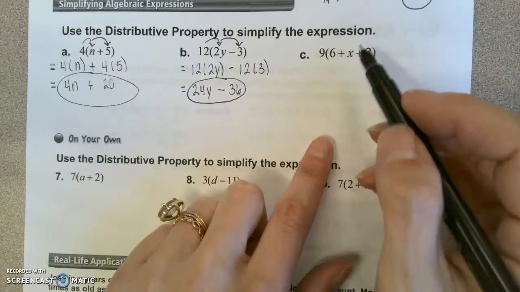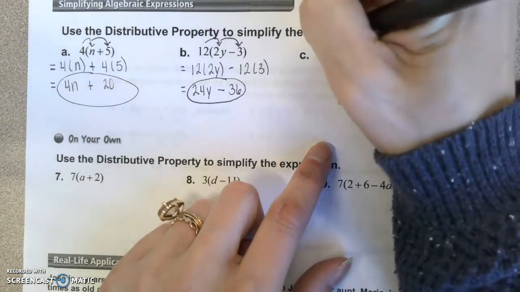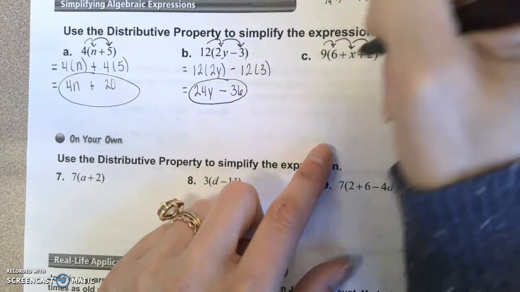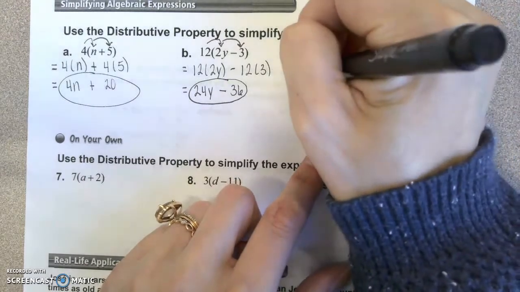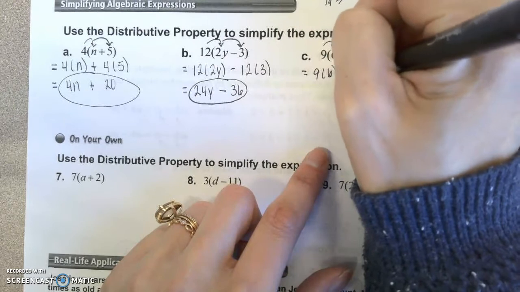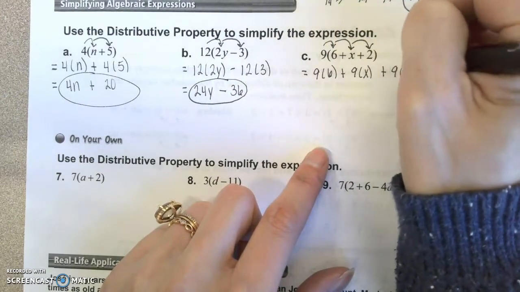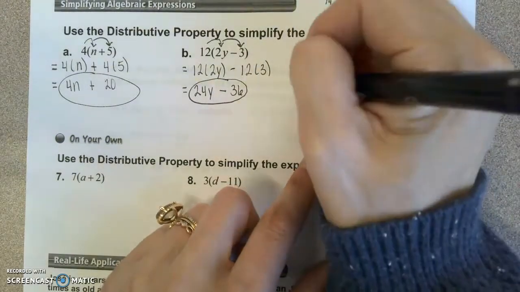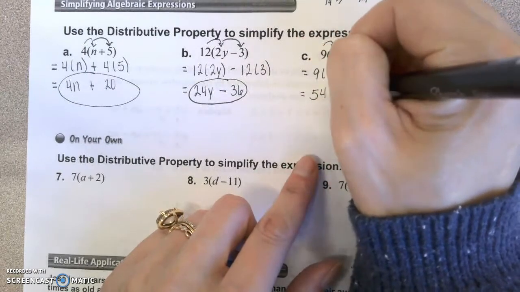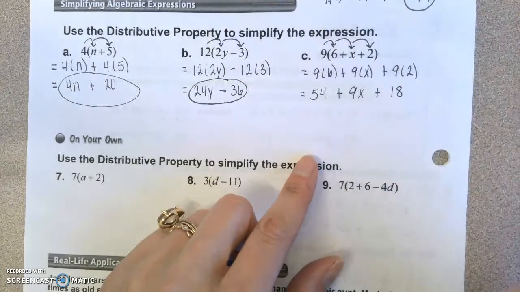And on this last one, we have 3 numbers or terms in our parentheses, so that 9 is going to be distributed across all of those. So I'm going to have 9 times 6 plus 9 times x plus 9 times 2. So we end up with 54 here plus 9x plus 18.